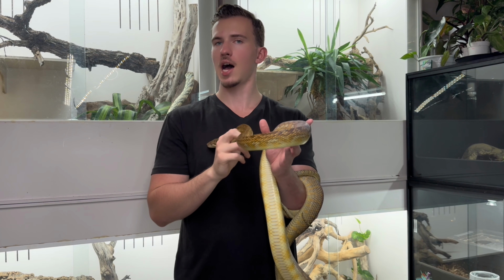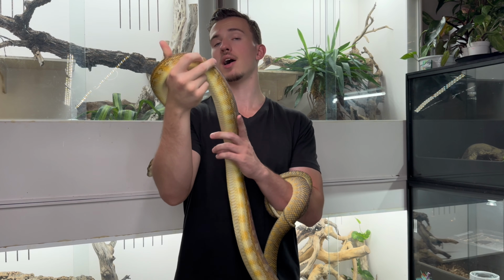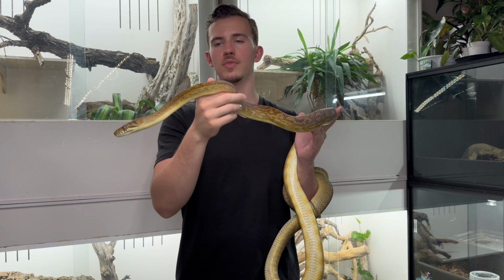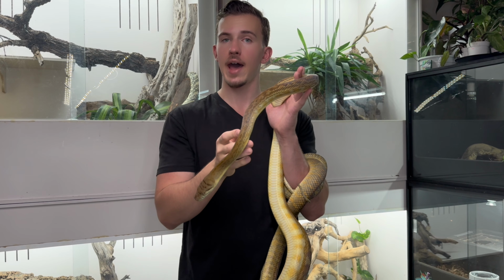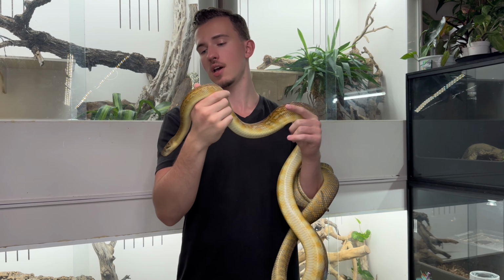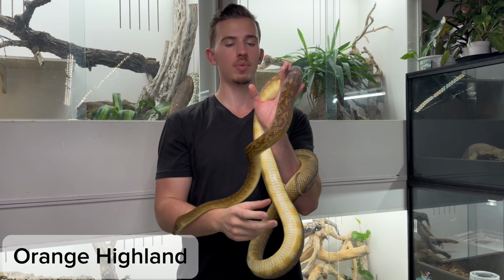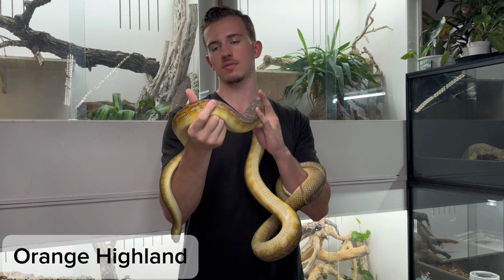They are not nearly as common as the other two forms of southern scrub python, but they are not entirely impossible to find either. So another one that in the years to come, I know we will see even more line breeding progression than we already have. Some of the orange Highland animals that are being produced in Europe are just absolutely mind-blowing. Truly a top-tier scrub python, in my opinion, rivaling that of the Arus and the Malukans.